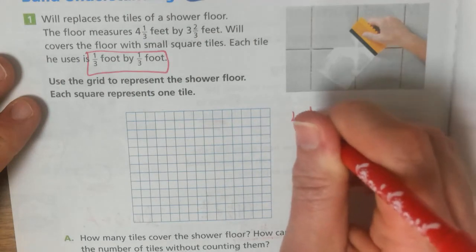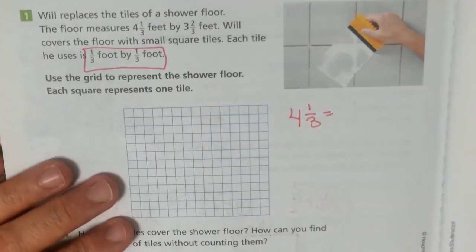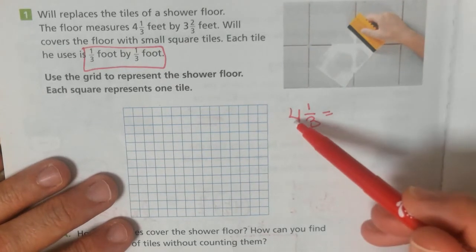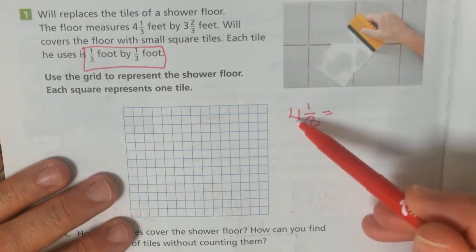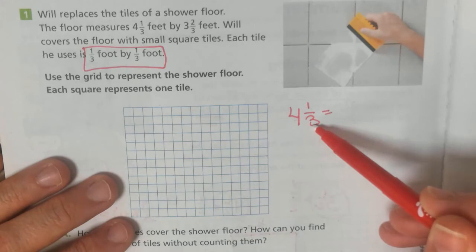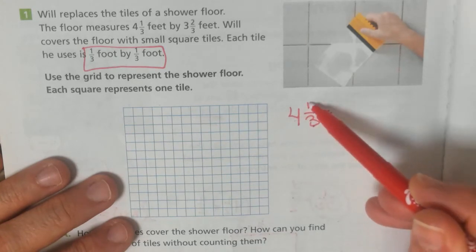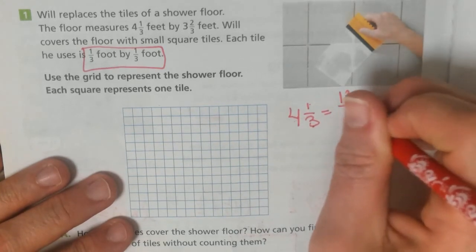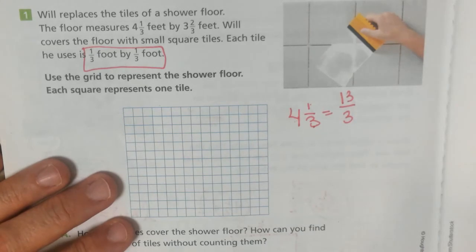So, again, I'm going to take my 4 1/3 and I need to convert it into an improper fraction. So I multiply my whole number by my denominator. 4 times 3 is 12. Then I add my numerator. Plus 1 is 13/3.